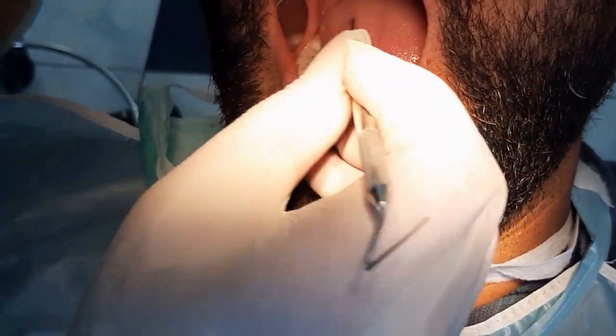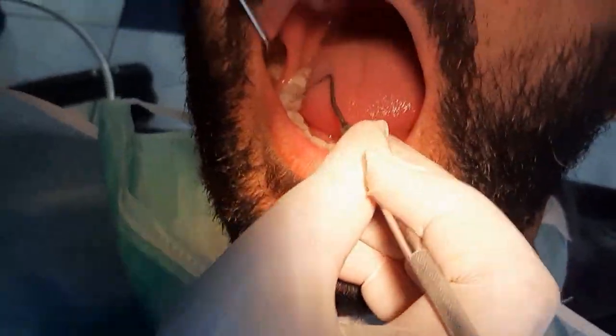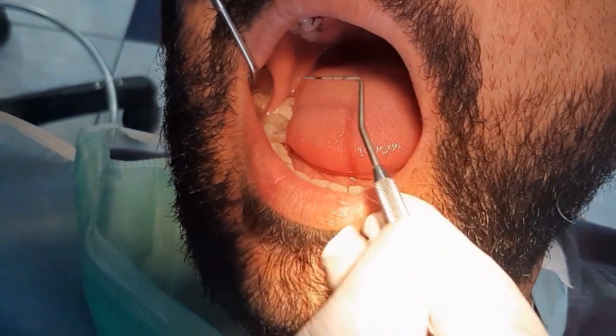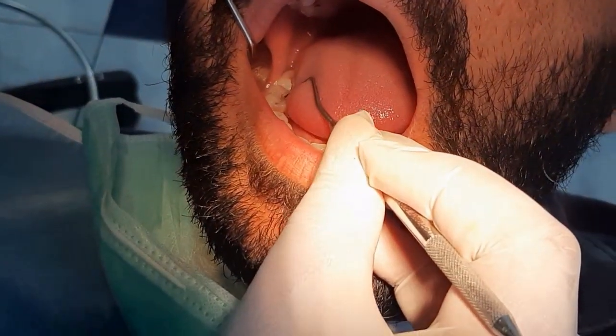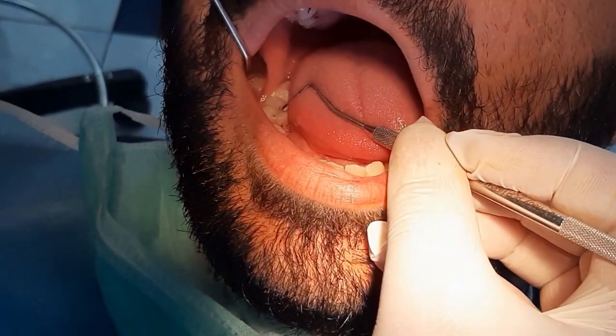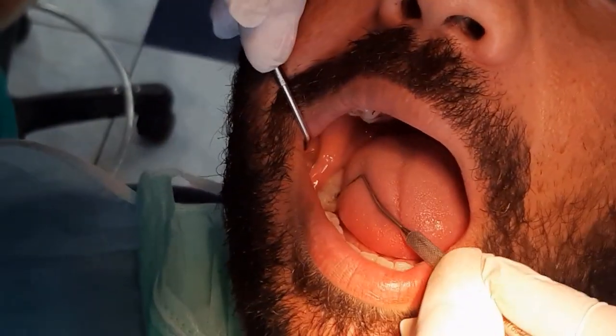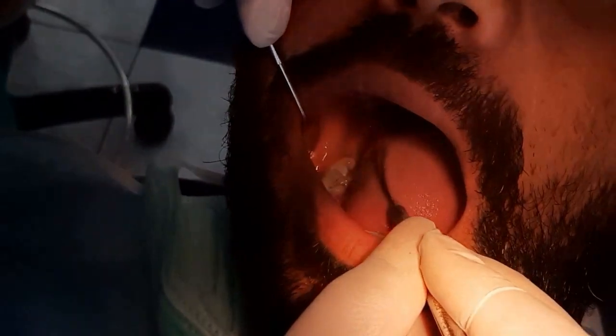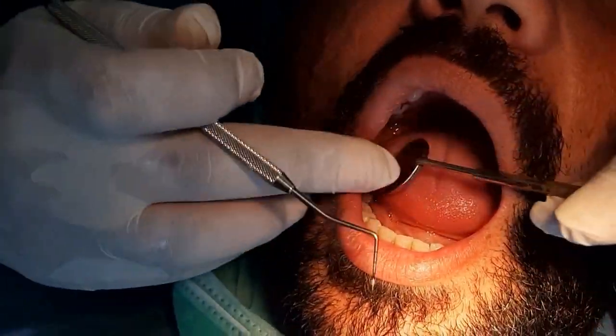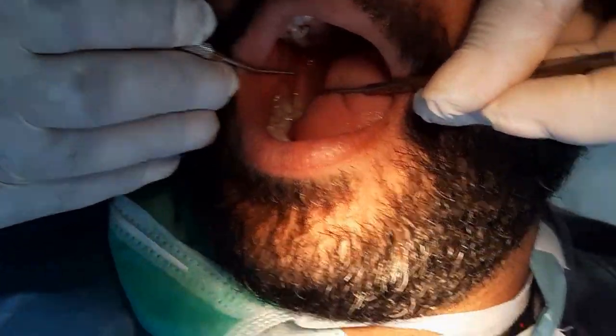Here you can see the ball tip. Here you can see the ball tip of a WHO probe. It's been totally engaged into the lesion, and there is a catch, and it is soft at the base, so we can record it under the D component. Again, at the last stage, we don't have any catch.